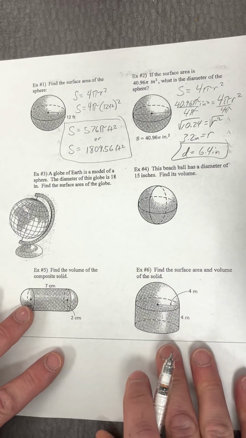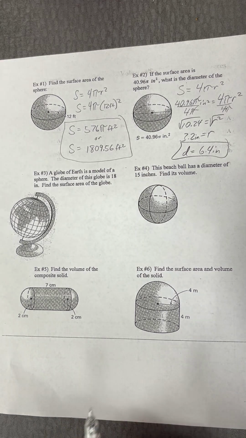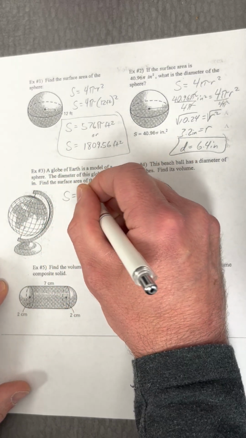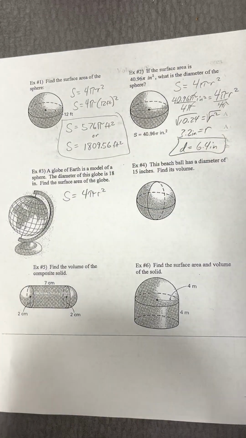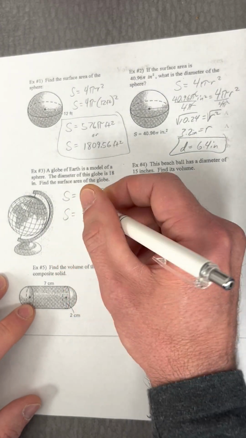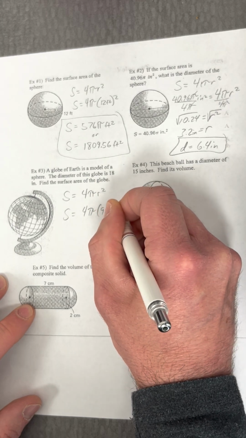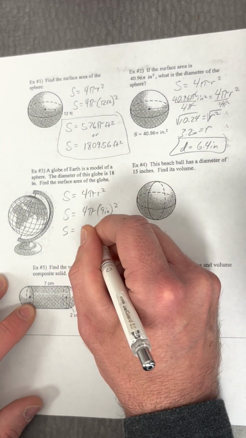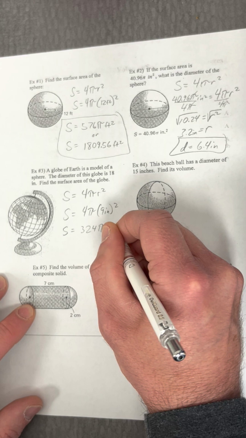All right, example 3, we've got a globe. And it says the diameter of the globe is 18 inches. They want us to find the surface area. So we're still using that same surface area formula, 4 pi r squared. But if the diameter is 18 inches, our radius is going to be 9. So no big deal here. And our answer in terms of pi, otherwise known as our exact answer, is 324 pi inches squared.